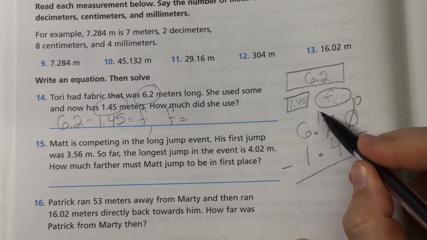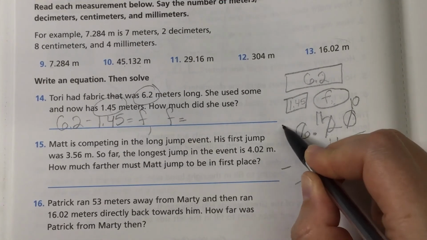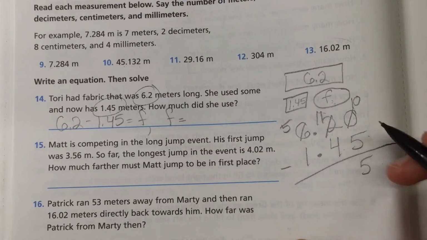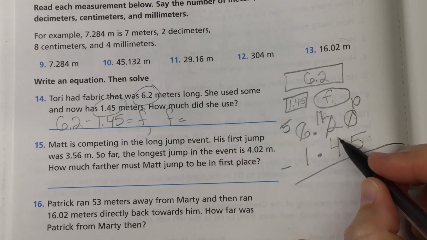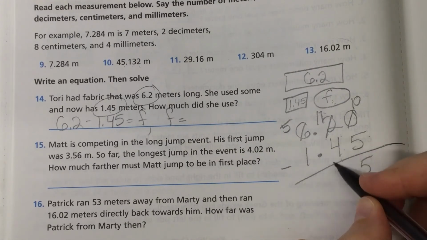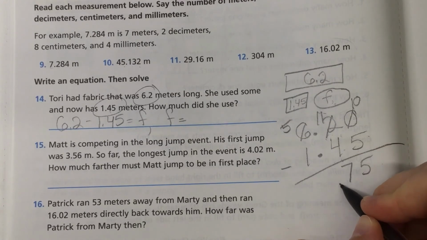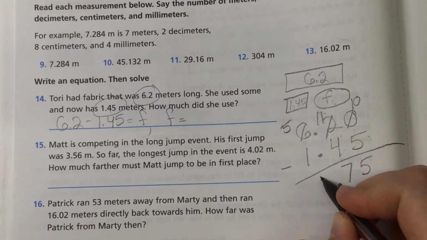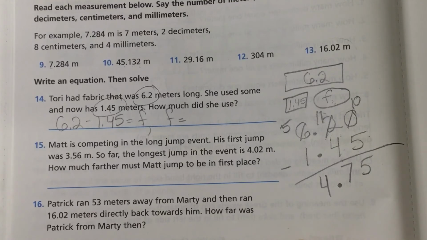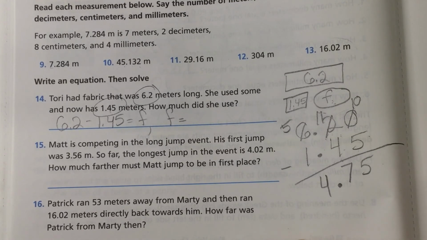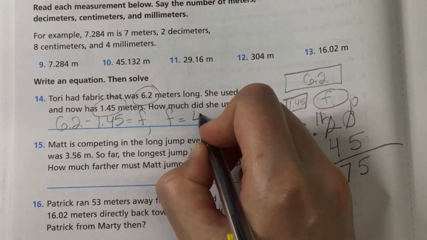Then this 1 has to become an 11. Cross off the 6, make it a 5. 11 minus 4 equals 7. And then my decimal point, 5 minus 1 equals 4. And there I have my answer, 4 75/100. Don't forget to label.